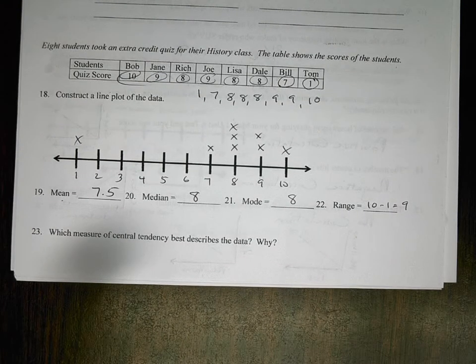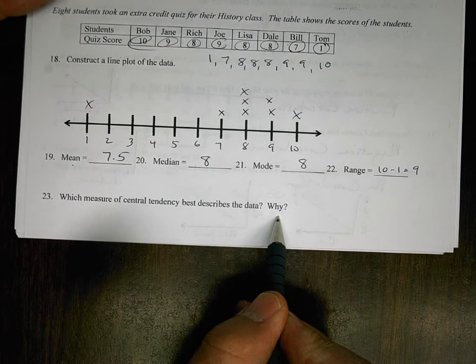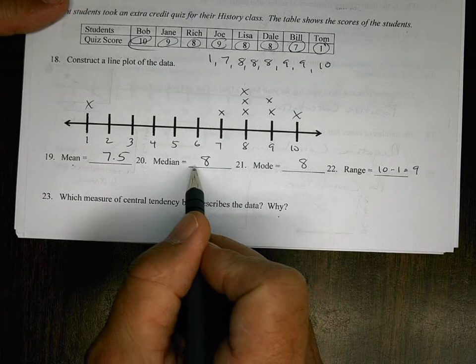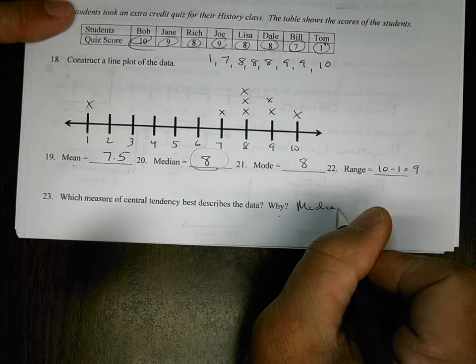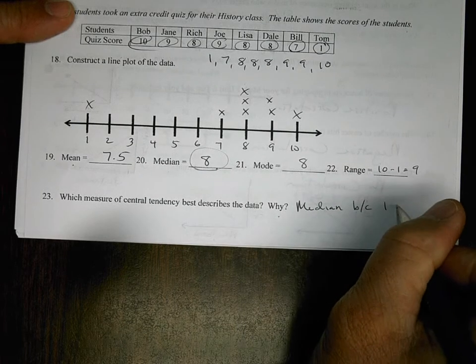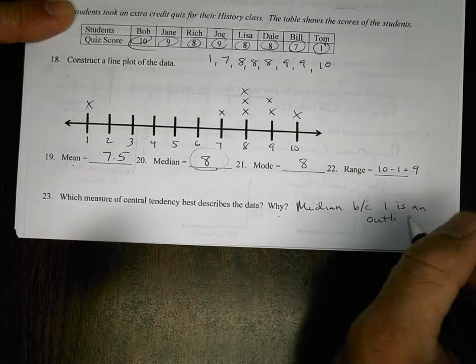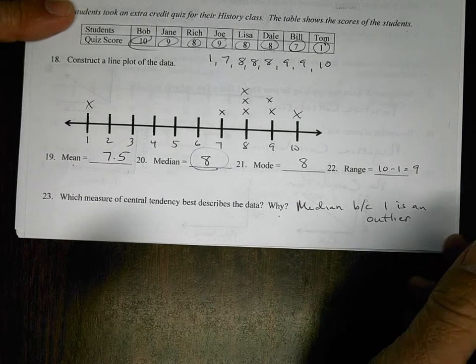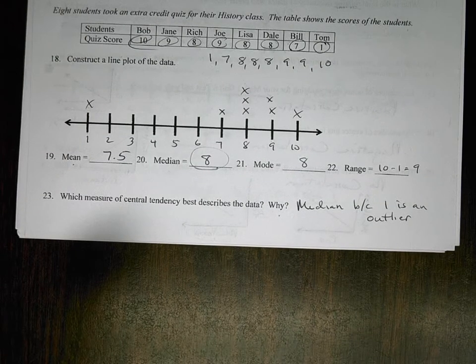Questions on number 19? Okay, moving on. Which measure of central tendency best describes the data and why? This is going to be the median. The median, because 1 is an outlier. Outlier. Guys, whenever there is an outlier, it is the median. Trust me, they're going to ask you that on the test. Okay, moving on.